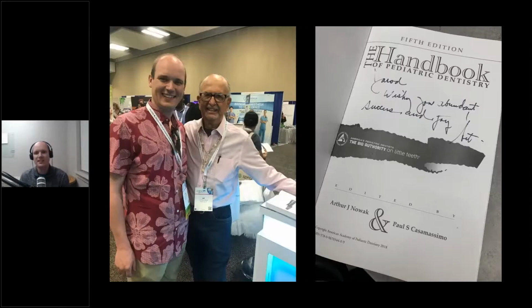Today we're going to be reviewing the materials that you want to use, and I'm really going to focus on this, kind of the Bible, we called it in residency, of pediatric dentistry, the handbook. This is the most recent edition. Here I am with Dr. Art Nowak, one of the editors of the book, and he's been a wealth of knowledge and a great ambassador for pediatric dentistry.